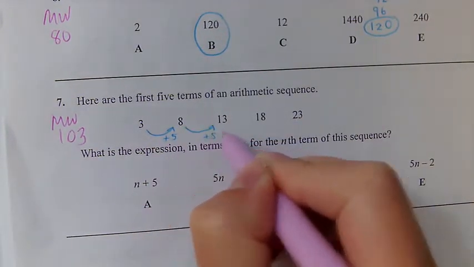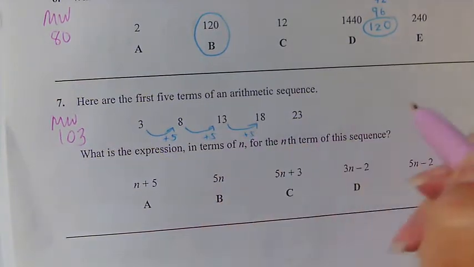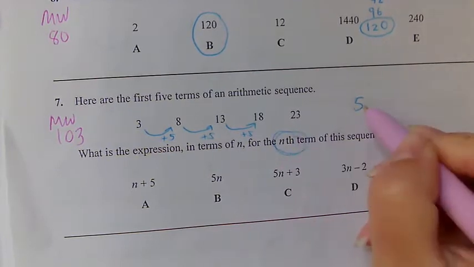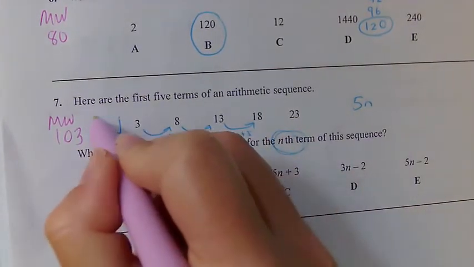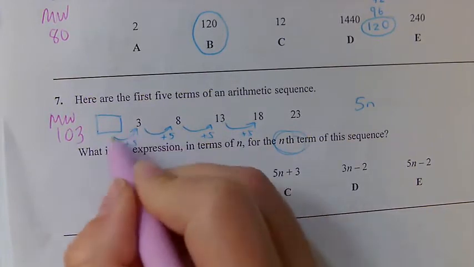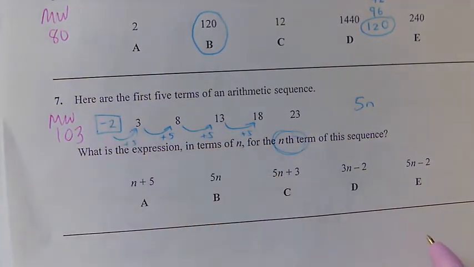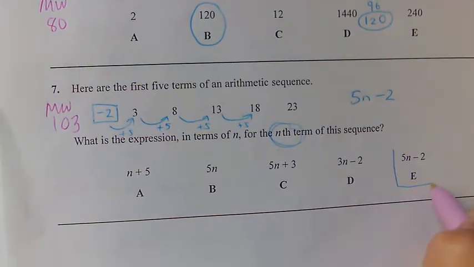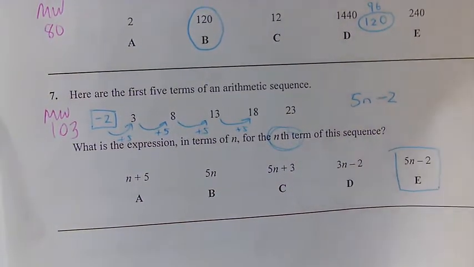I've gone up by 5, so I'm going to write down 5. It's an nth term question, so I write down an n, and I say to myself, what goes here? Well, if I went up by 5 and got 3, then I need to take away 5, which is going to leave me at minus 2. And it's minus 2 that I pop on the end. Okay, so 5n minus 2. Don't know why I draw a box and not a circle, but there you go.